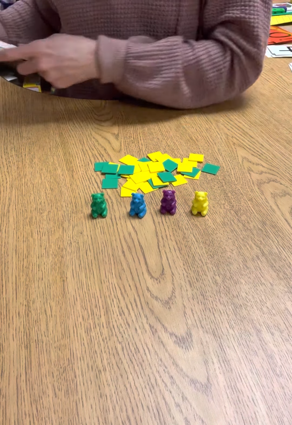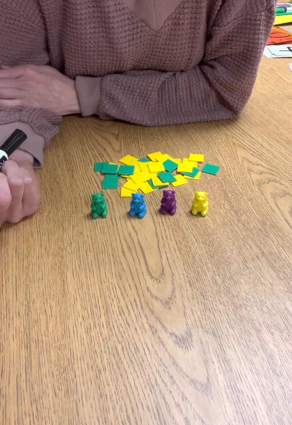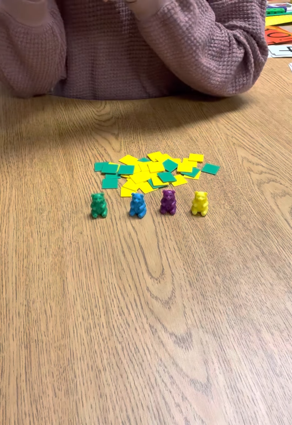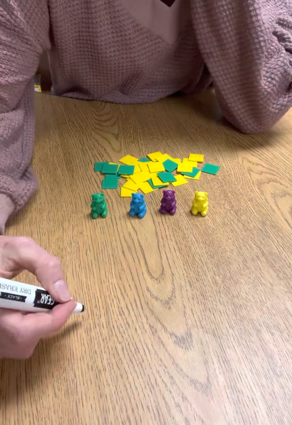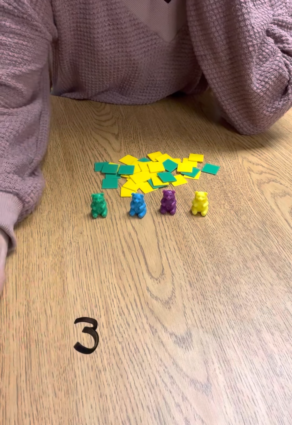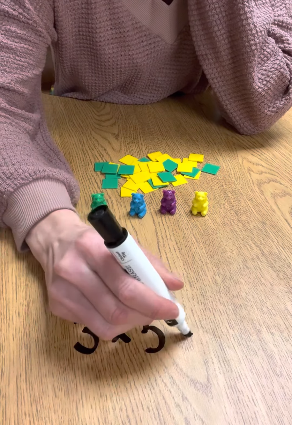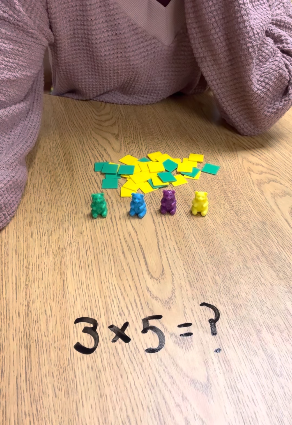Hi, I'm here to teach you about area models, and we're going to learn about area models by thinking about a real world thing like a movie theater. So what I'm going to do is start with a really baby small movie theater. We're going to have 3 rows in a movie theater with 5 seats in each row. And what I want to know is how many seats are there altogether in my movie theater.